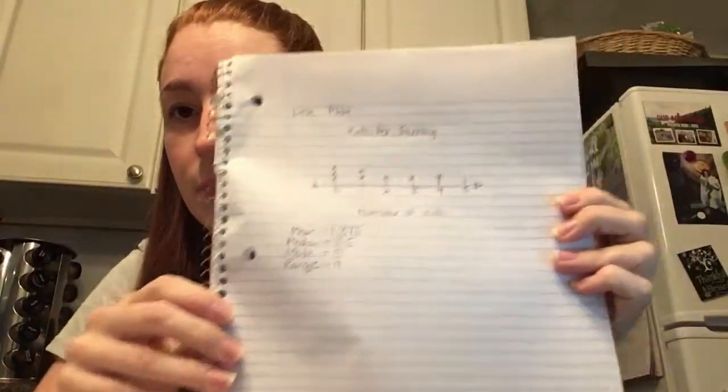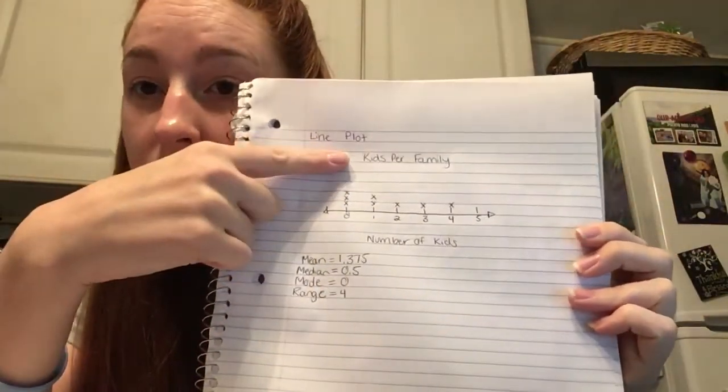So I'm going to show you some examples of my graphs that I created, and really you can do it based off of anything. I'm not sure if this is going to be backwards, but here's my line plot. I have it labeled kids per family.